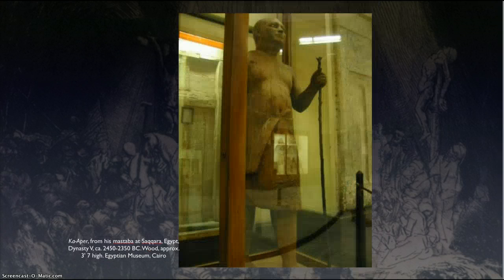And I just love this one. This is for a person. He was probably like a middle manager. And this is a wood sculpture, just under 4 feet tall, that was found in his own tomb. So it isn't just the rich, the famous, the rulers, the Pharaoh that got really good tombs.